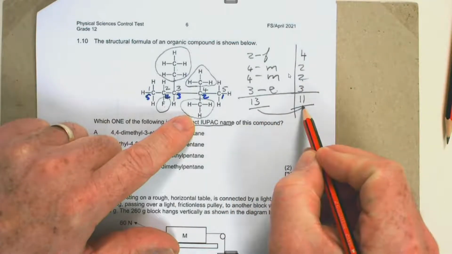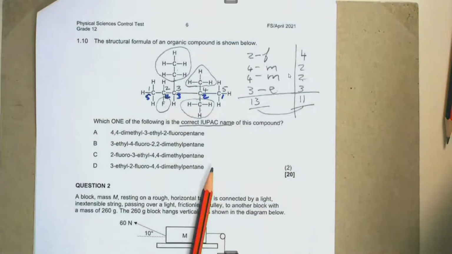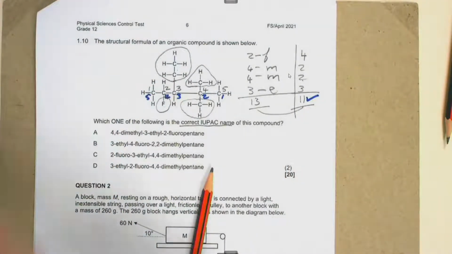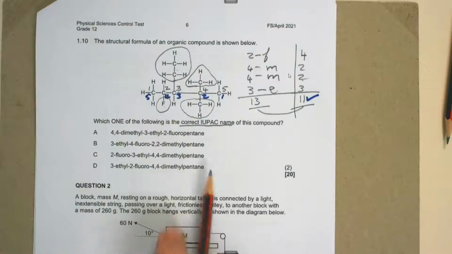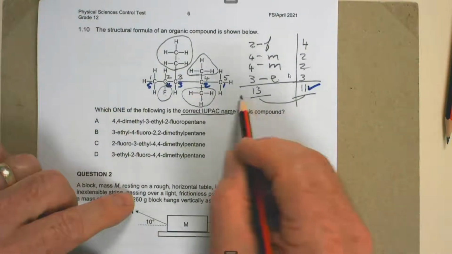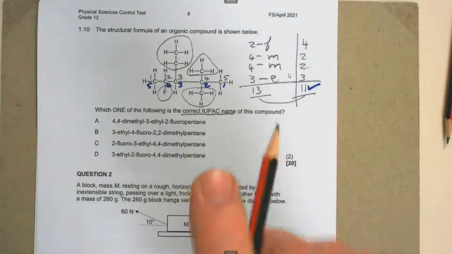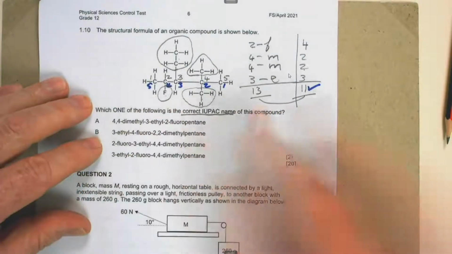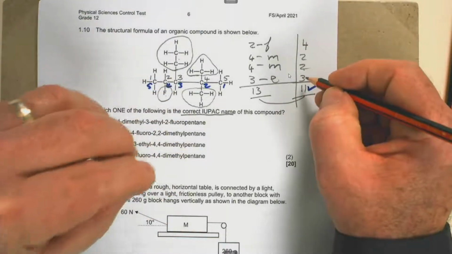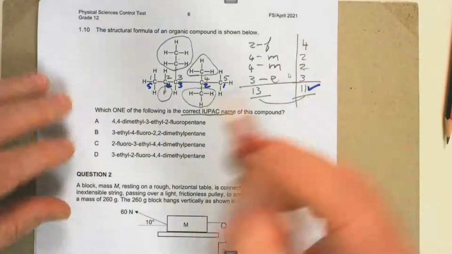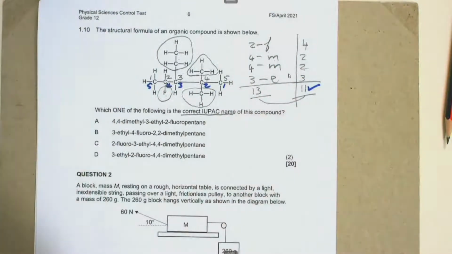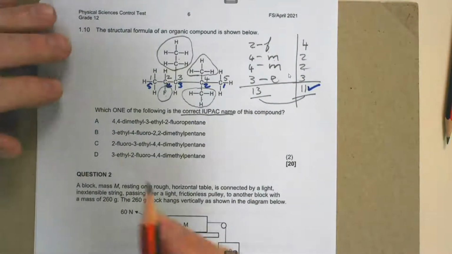The lowest combination of numbers, in other words, is this one. So the blue numbers are not going to be used. That is the catch in this question. We cannot use the blue numbers. Once that is now established, then I can use these numbers to make up my name, and when I use fluorine, methyl, and ethyl, I will put them in alphabetical order.